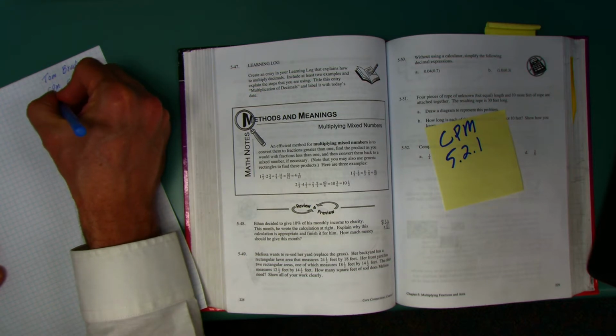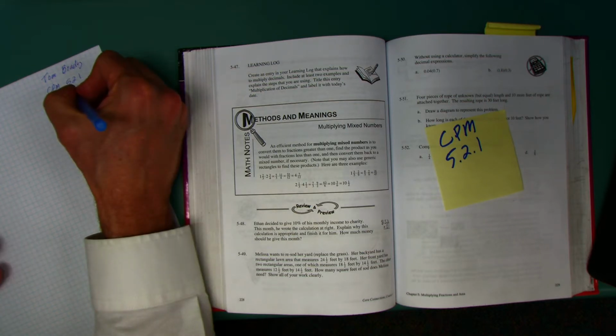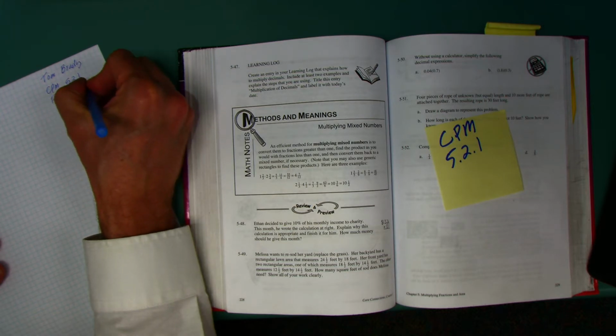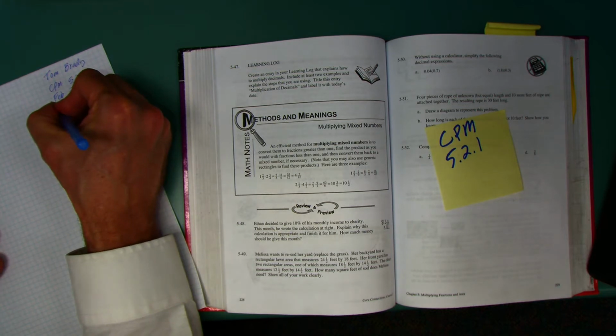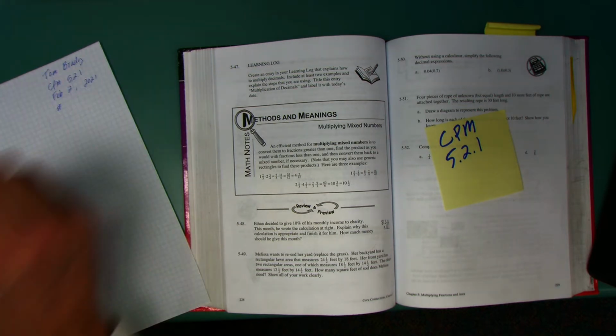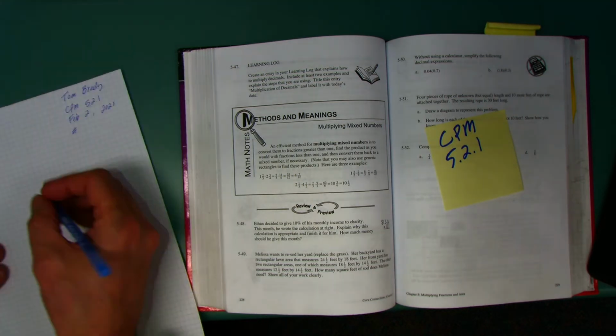What's the date? Today is February 2nd, right? 2-2 Tuesday. Oh, gotta love that. You know why Tuesday is the favorite day of math teachers, right? It's the only one named after a number. Yeah, you gotta love that, huh?